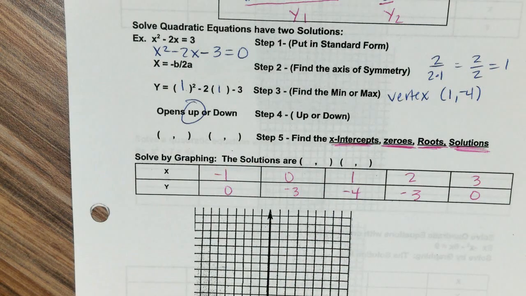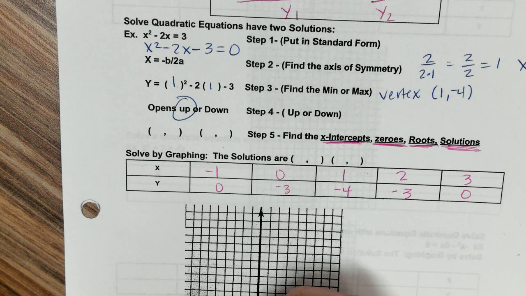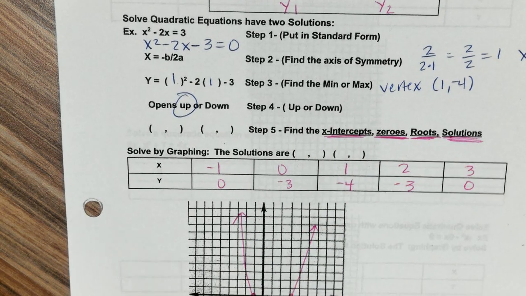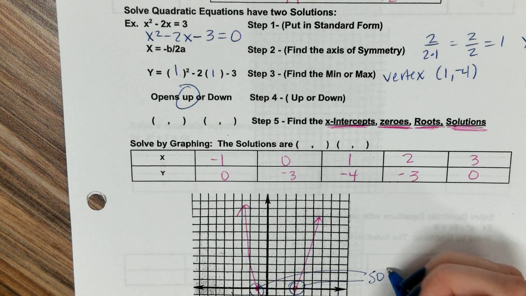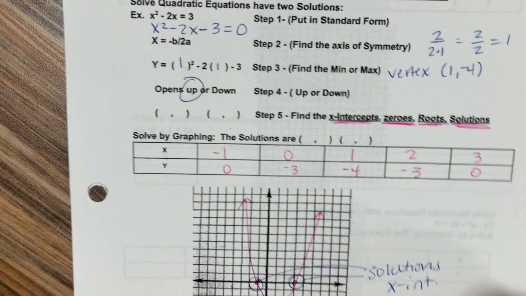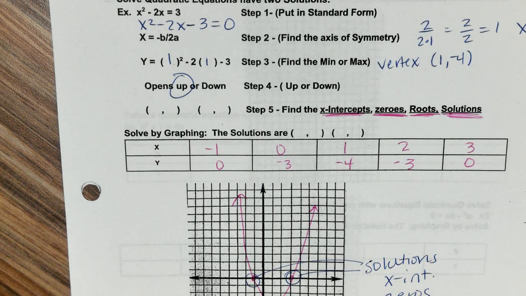And then we're just going to go graph it. And these 2 points right here are called the solutions, also known as x-intercepts, also known as zeros, and also known as roots.